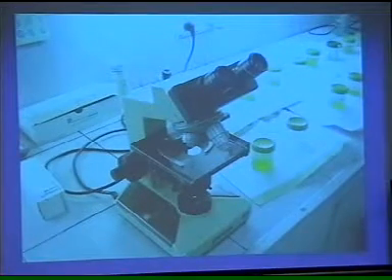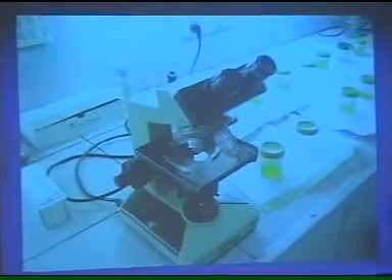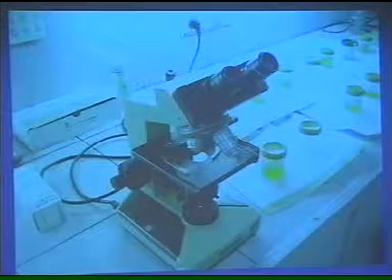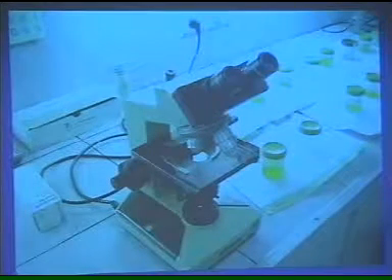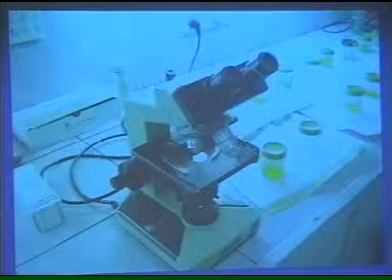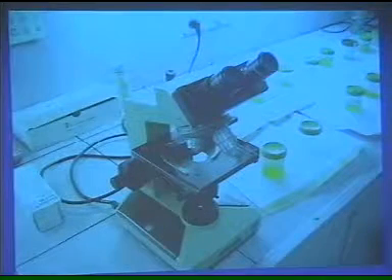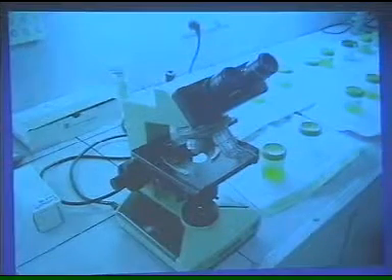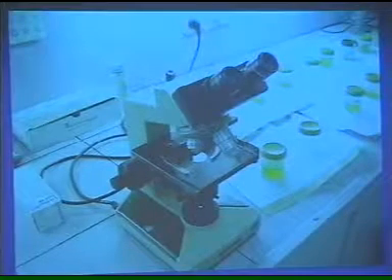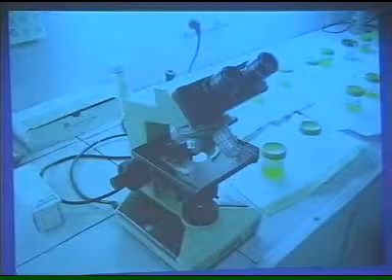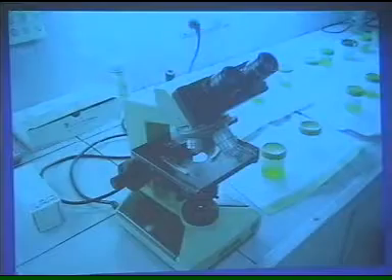So the dipstick is a chemical analysis, and then they spin the urine. They put it into the centrifugation tube and run it so that the liquid portion remains on the upper side and the sediment settles down. They take a drop from the sediment, put it on the slide and examine it under the microscope.